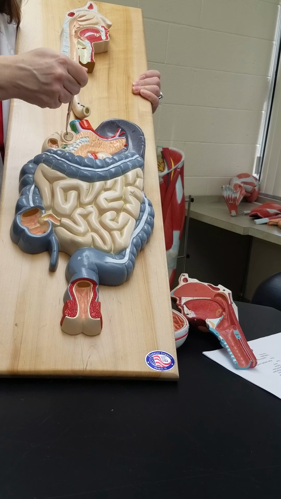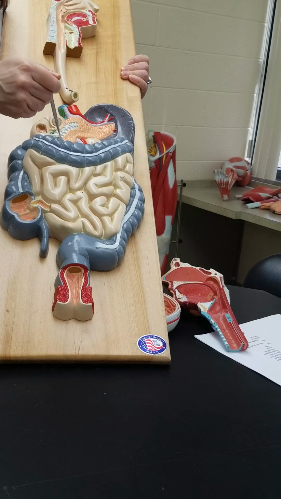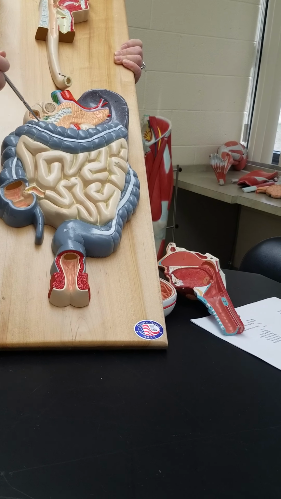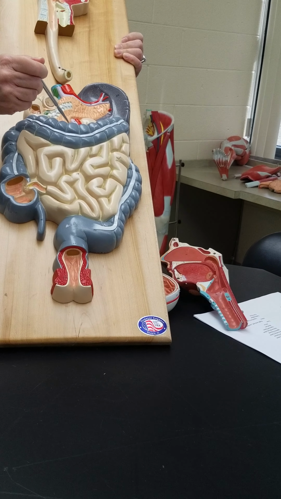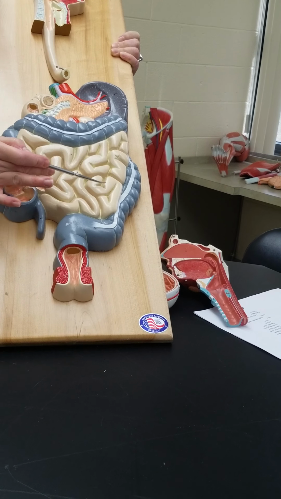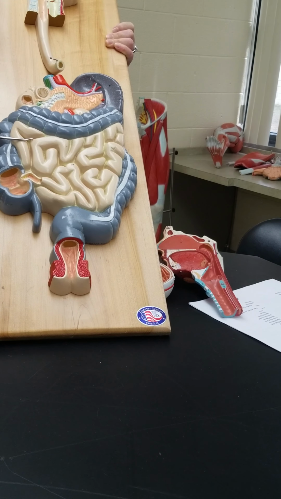This is where the stomach enters or exits, and then this portion up here is fixed, meaning it's not really movable. This is the duodenum. Then we see this mass here that's all coiled tightly. This is the lower portion of the small intestine.